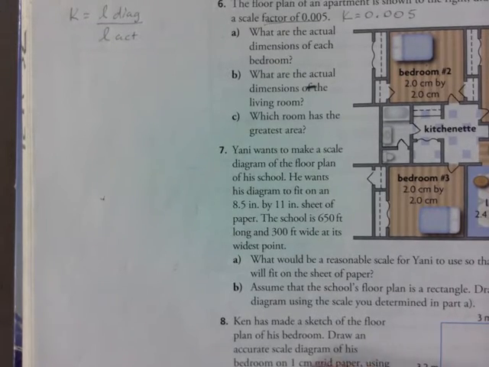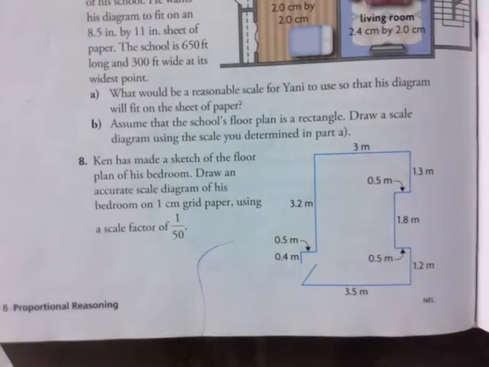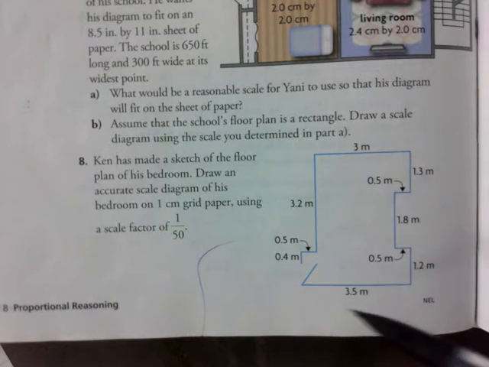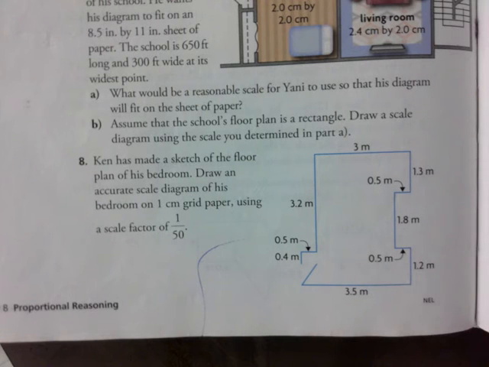It asks you to draw a scale diagram down here. I will show you how to draw a scale diagram, but it will usually not be as complicated as this one. It will be fairly straightforward.